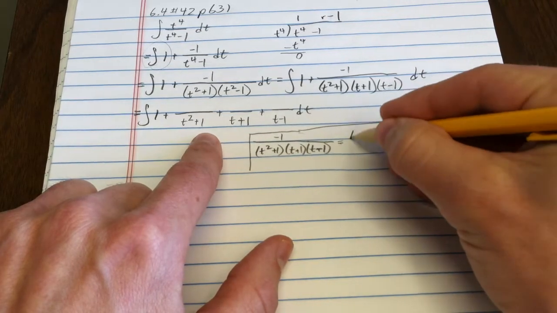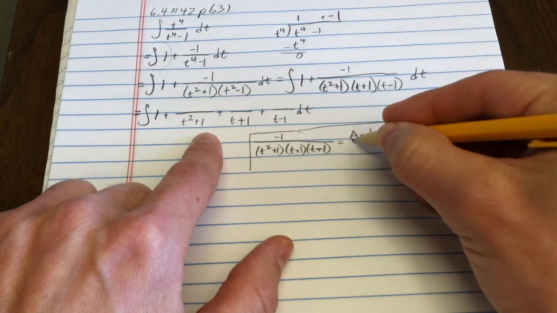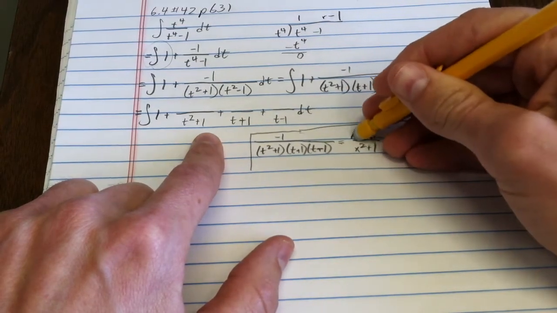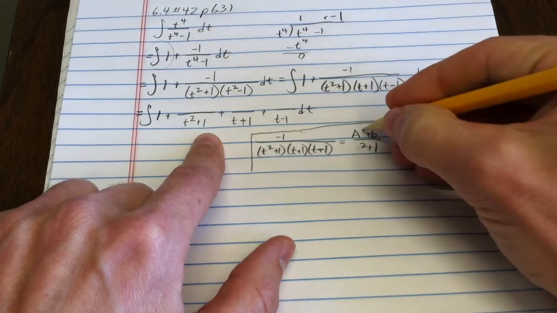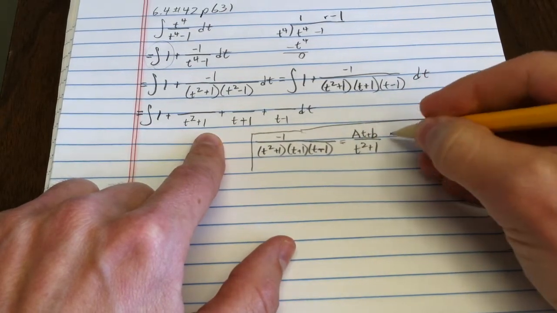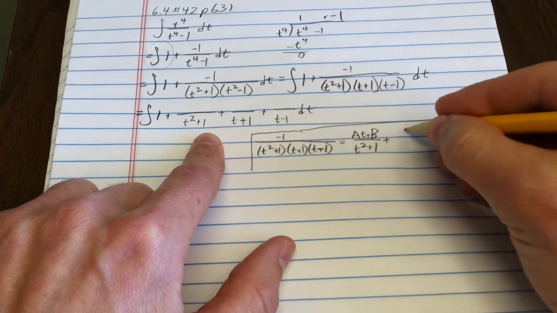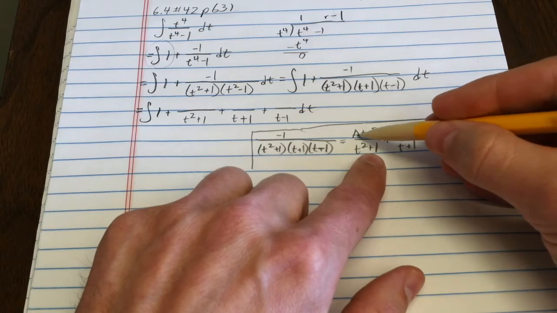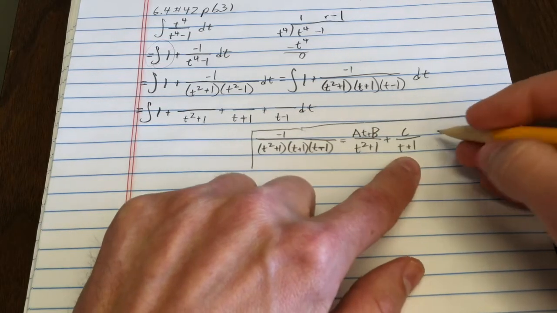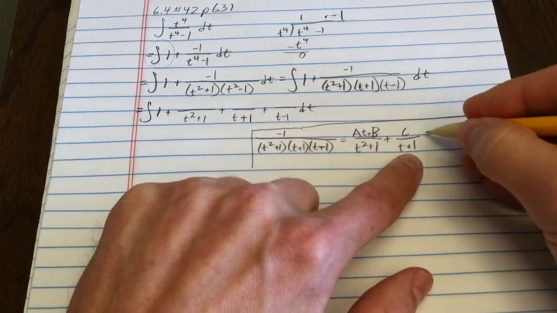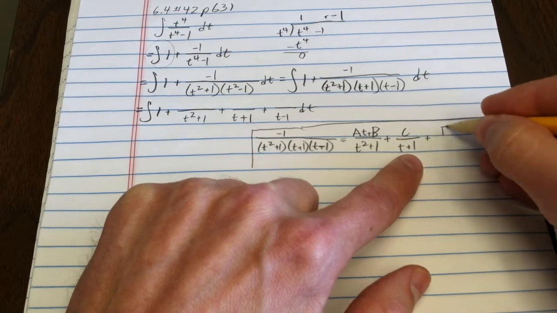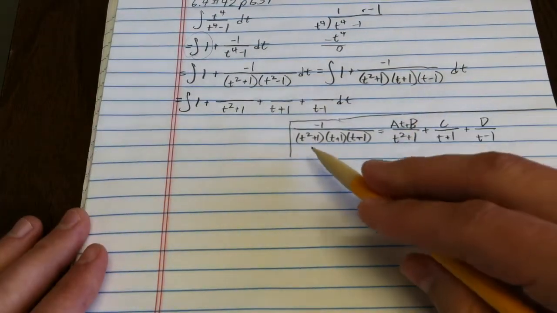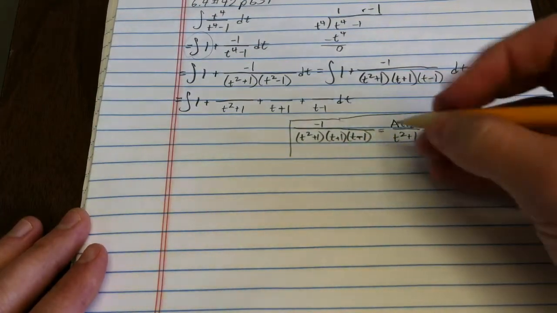And if that's going to be equal to at plus b over t squared plus 1, whoops, shouldn't be x's, should be t's. Keep the same variable, plus c over t plus 1. Remember, if it's an irreducible quadratic, we have a linear term in the numerator. Since this is a linear factor, it just has a constant, plus d over t minus 1. I'm going to clear denominators, multiplying everything by t squared plus 1, t plus 1, t minus 1.